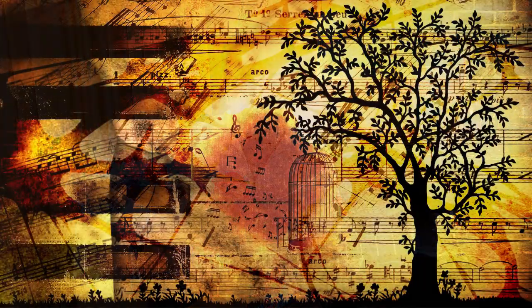So basically this is the structure of the song that we're gonna use during playtime. So stay tuned and let's play together.